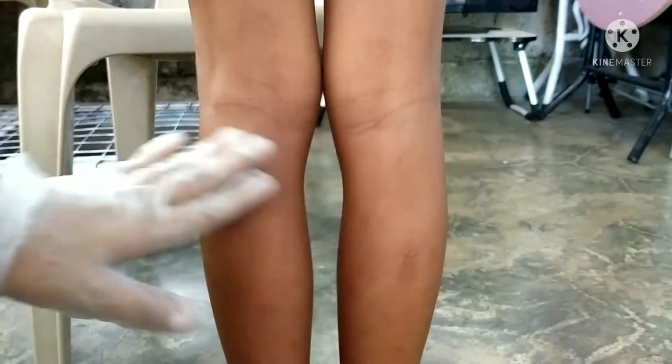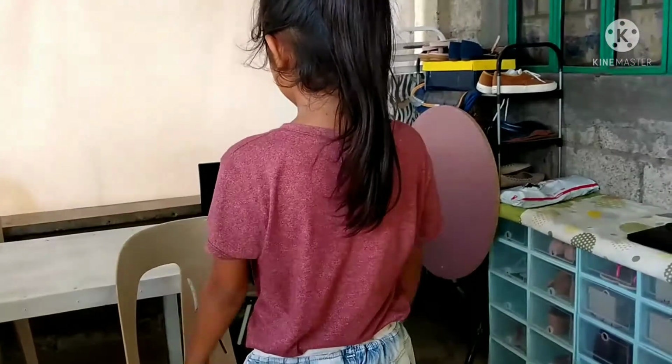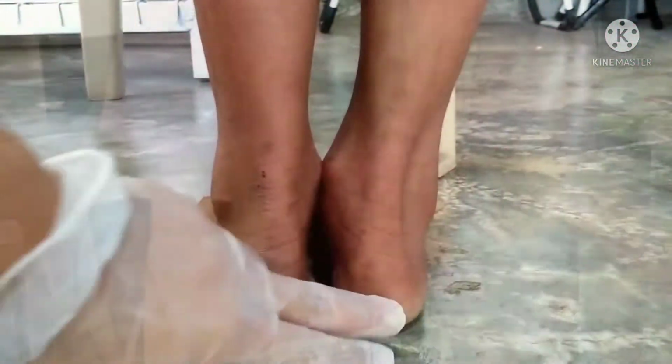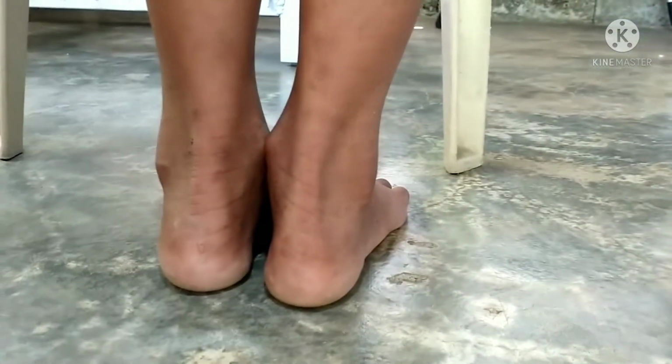First, observe the posture of the client. Then observe the gait and also the arm swing. Then the foot position.